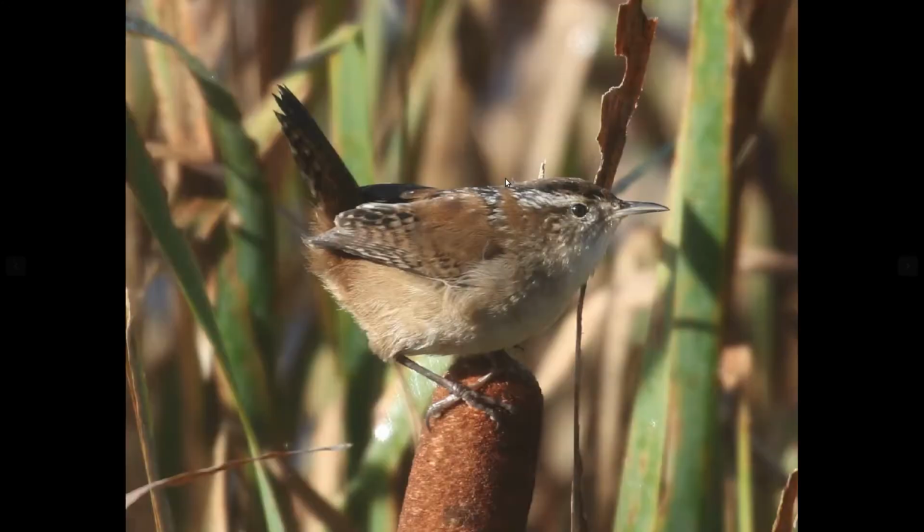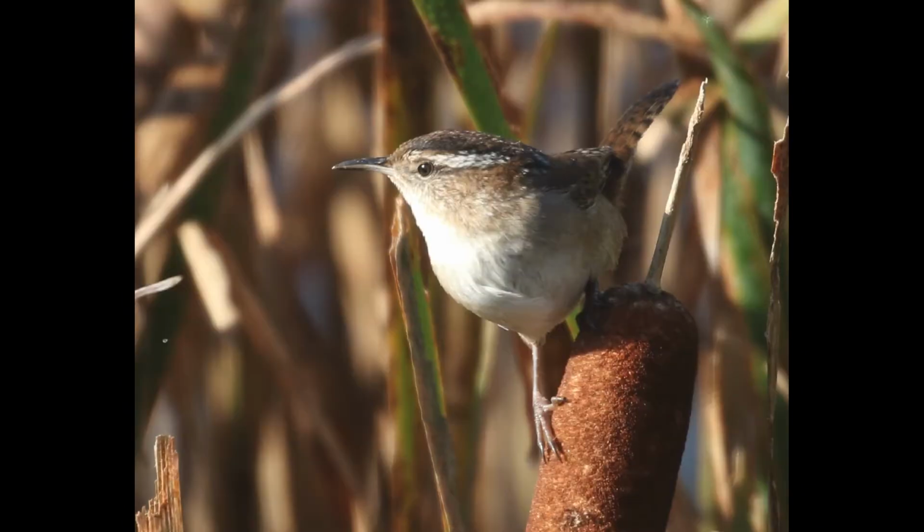It's more of a wren bill instead of the typical bill you would find on a sparrow. You can also see it's got this little eyebrow and barring in the tail and wings. And if I flip to another angle, again you see this bill shape that's quite different from sparrows, and you can see the barring on the tail a little bit better here.